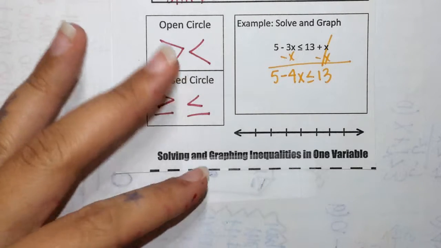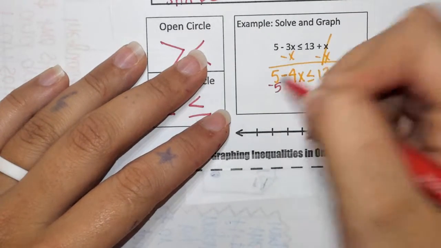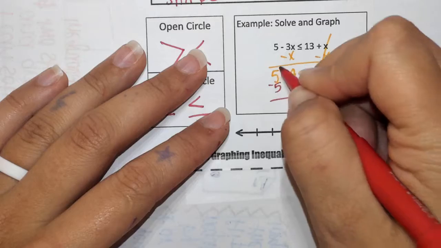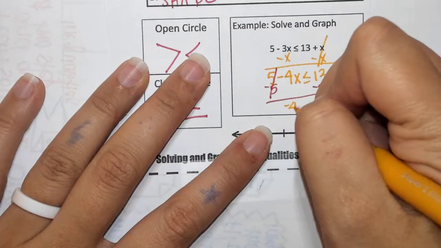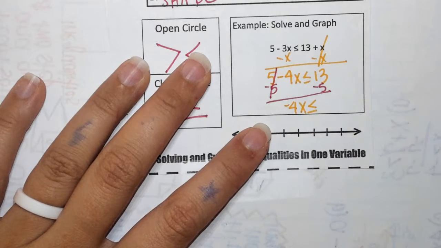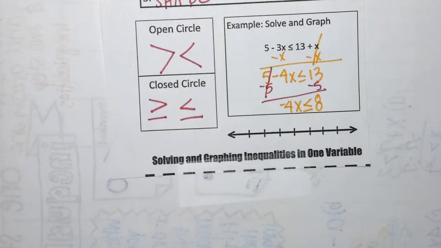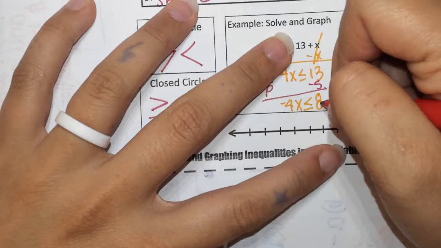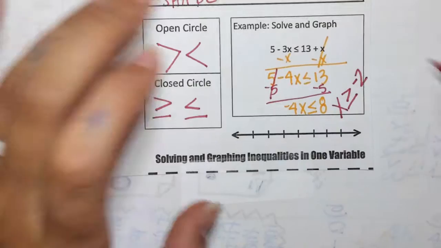What would we do from here? Subtract 5. Alright, and what's 13 minus 5? And what is our last step? Did we divide by a negative? What do we do to the inequality sign? Flip it. So what's 8 divided by negative 4? So it's x is greater than or equal to negative 2.